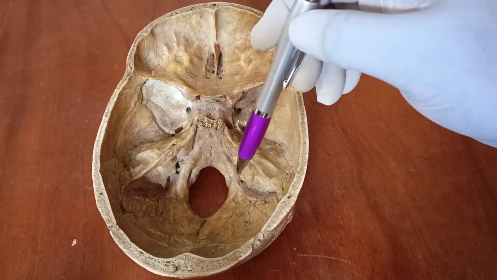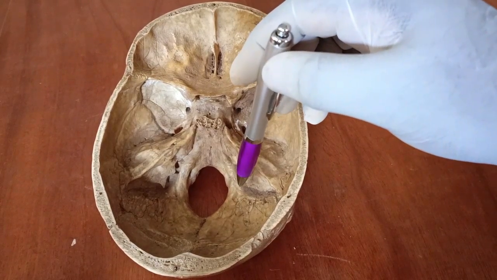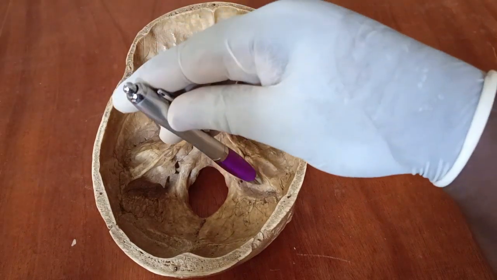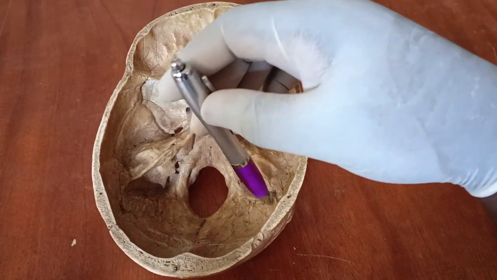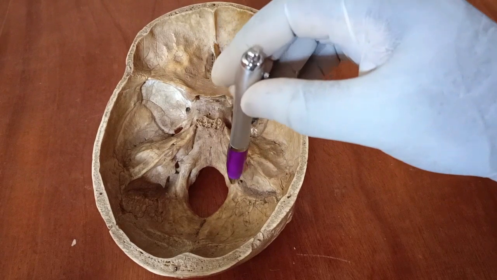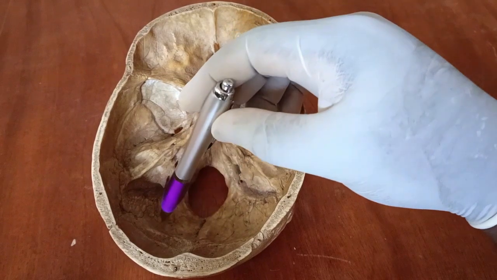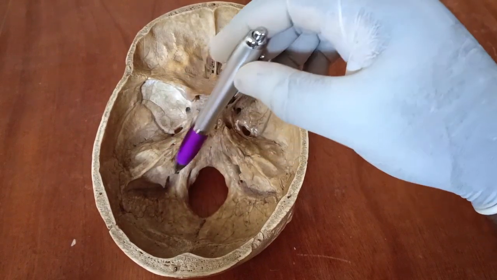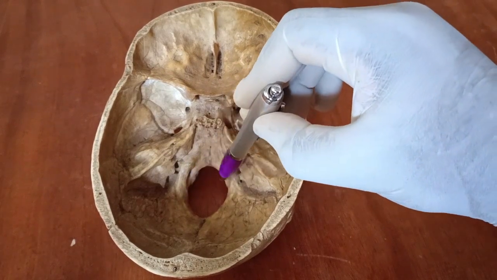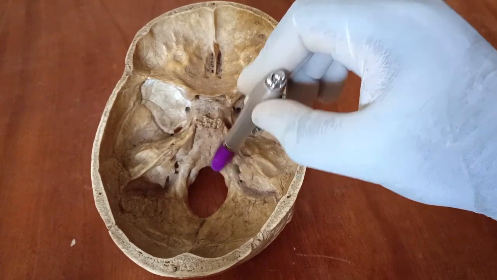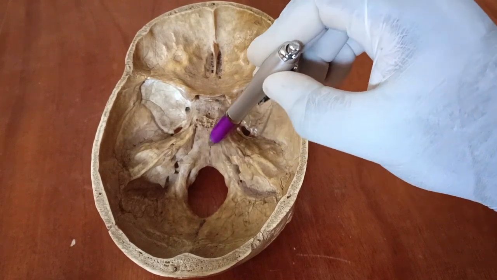The floor of the posterior cranial fossa is made by the mastoid part of temporal bone, the squamous part of occipital bone, the condylar part of occipital, and then the basilar part of occipital bone.